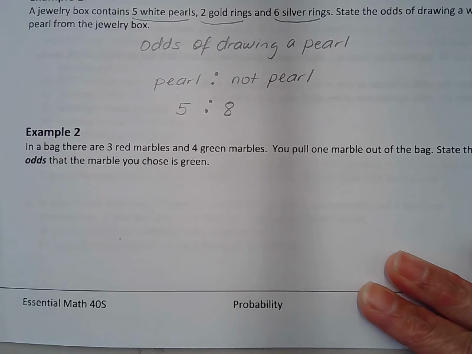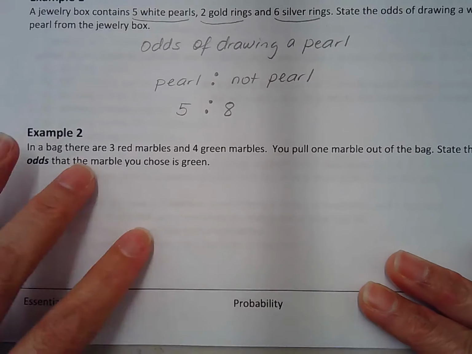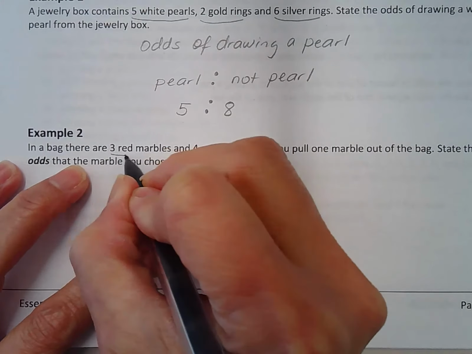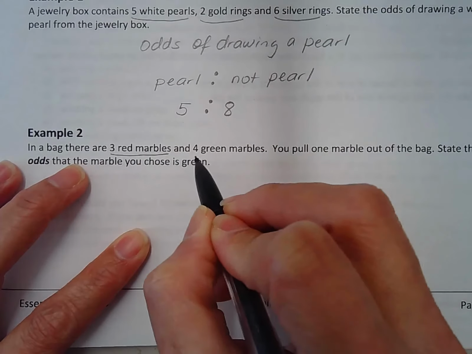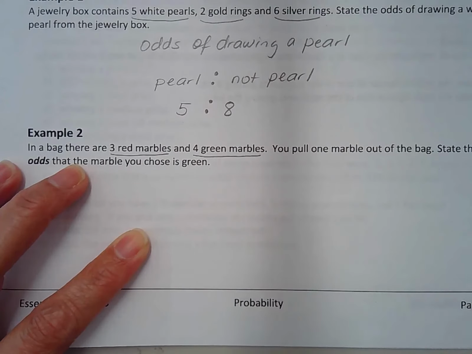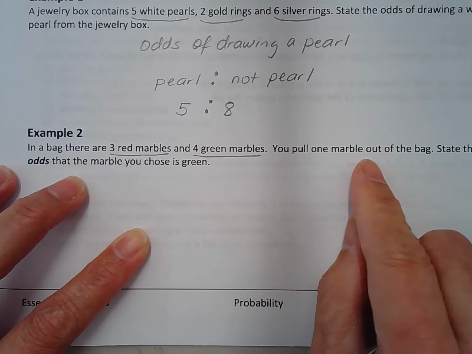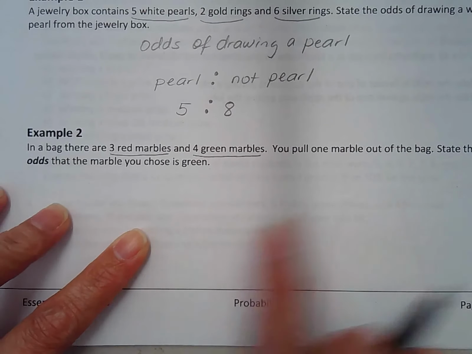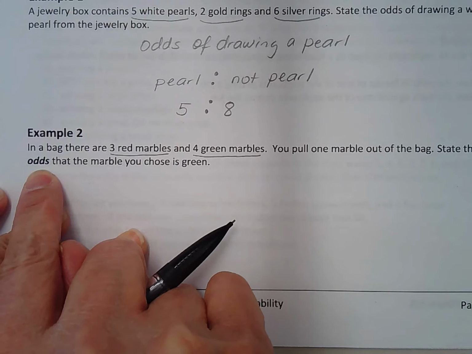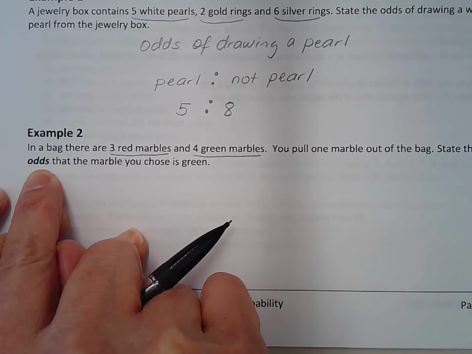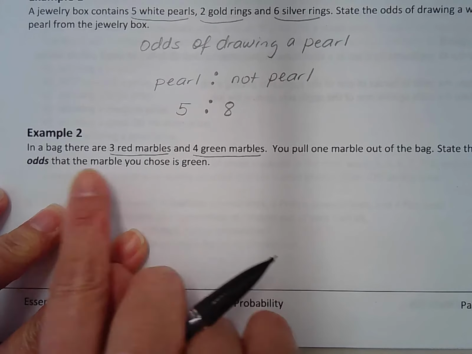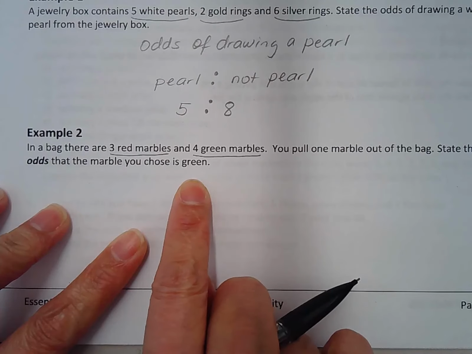Example number 2. In a bag, there are 3 red marbles and 4 green marbles. We pull 1 marble out of the bag. State the odds in favor that the marble we choose is green.